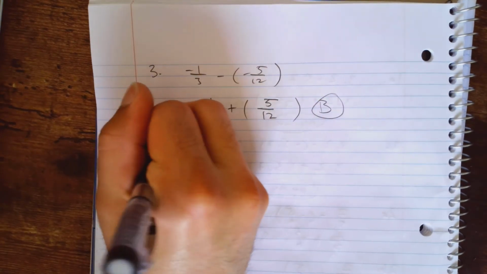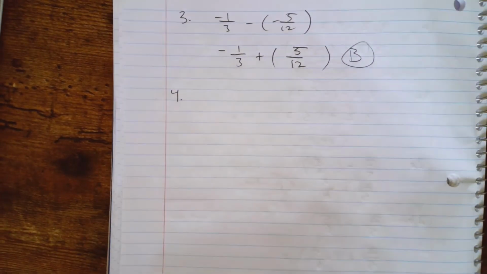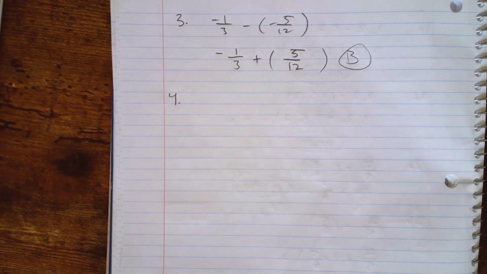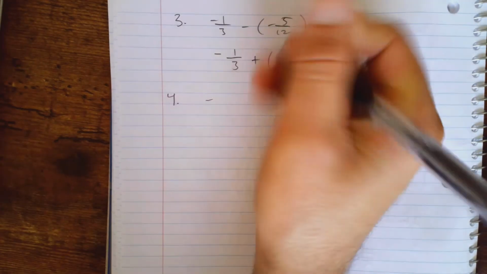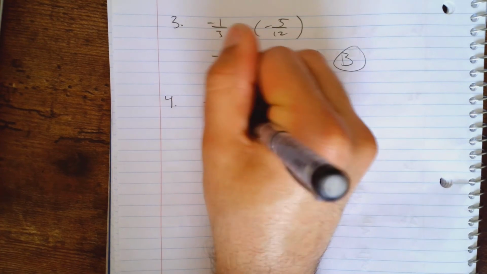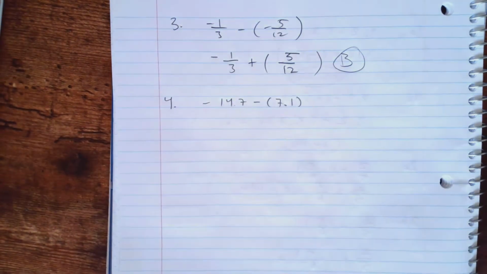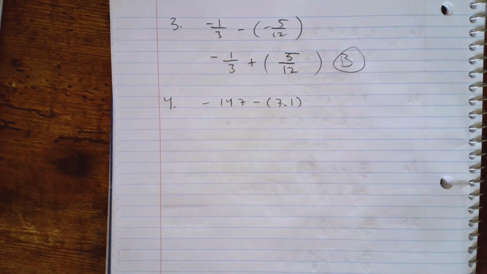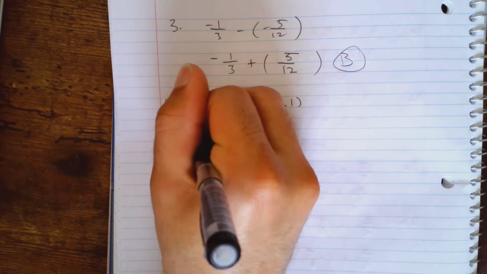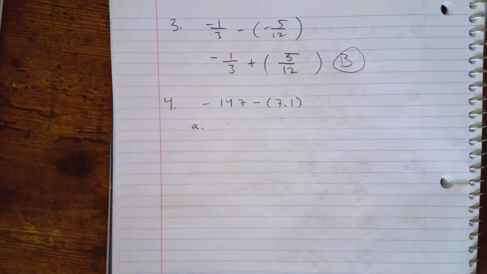Great. Number 4. So we have this subtraction problem, -14.7 minus 7.1. And they're saying, what is the first step when finding the value of this expression? So, what's the first step that we've been preaching this whole time?